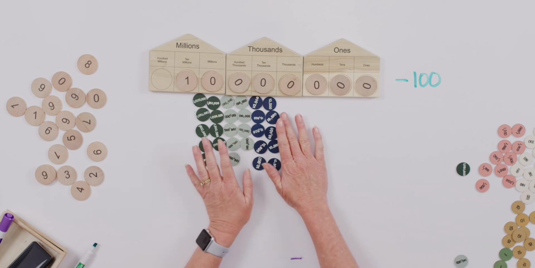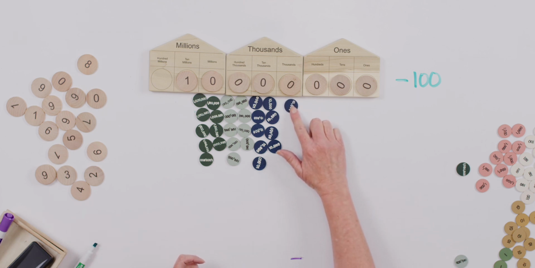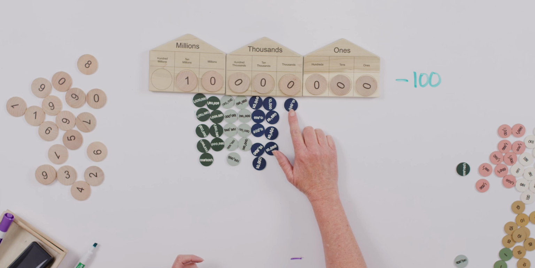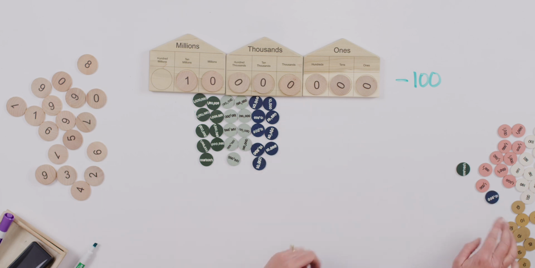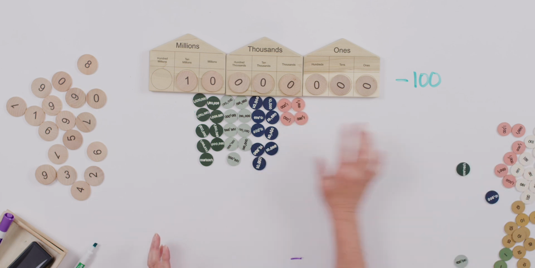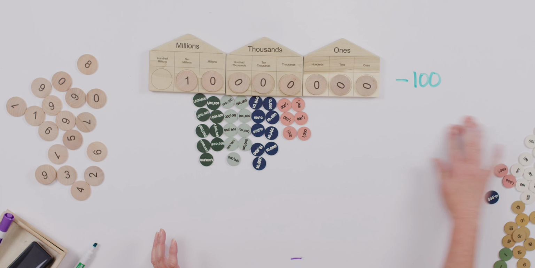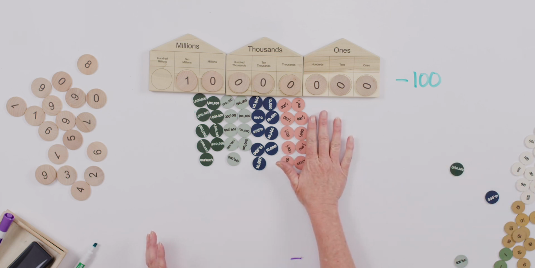Do I need to rename again? Yes, I do. All right, here we go. I'm going to take 1 of my 10,000s and then again rename it and put 10 of my 1,000s in here. So I have 2, 4, 6, 8, and 10.